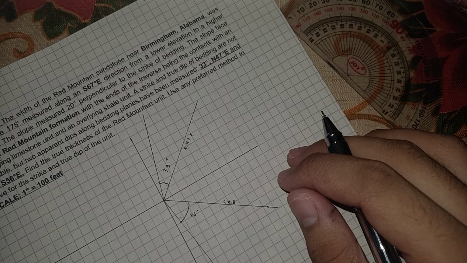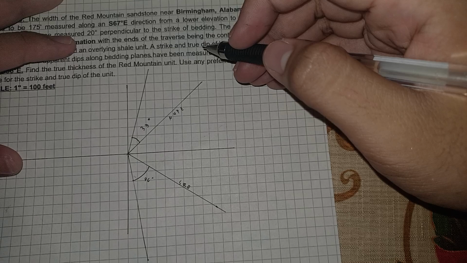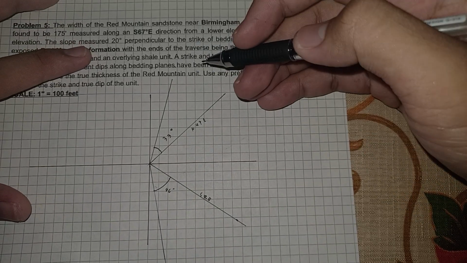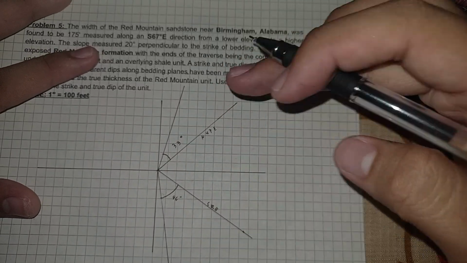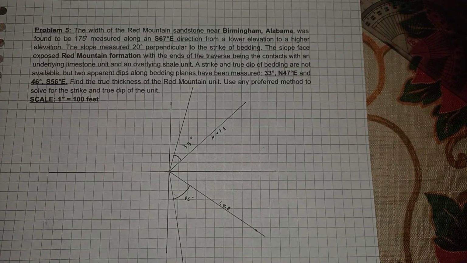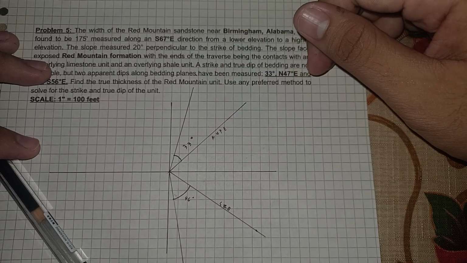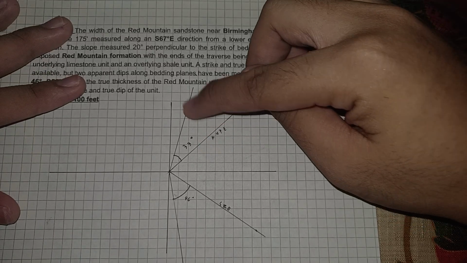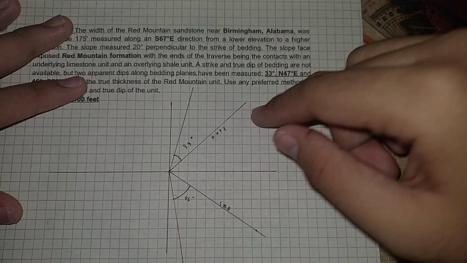Now, the next thing that we will do is first measure any length from either of the two apparent dips, so we can use this or this. That means we will be measuring a specific length for the thickness of this apparent dip direction. So how will we measure it? We need a line that is perpendicular to this apparent dip direction. So let's say we will use this.